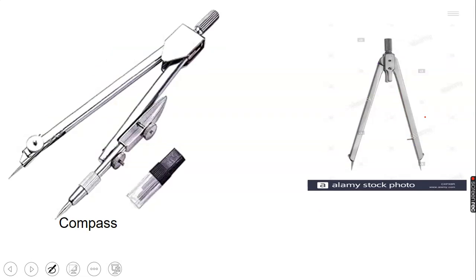Now look at this. We have a compass here. Have you seen this before? It's also in your math sets. It's a compass, used for drawing. Then we have divider. This is a divider. It has two sharp edges. It's also a drawing material.